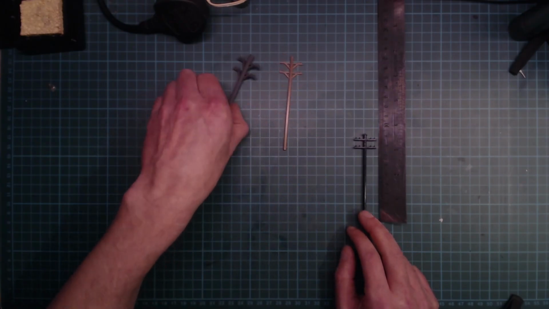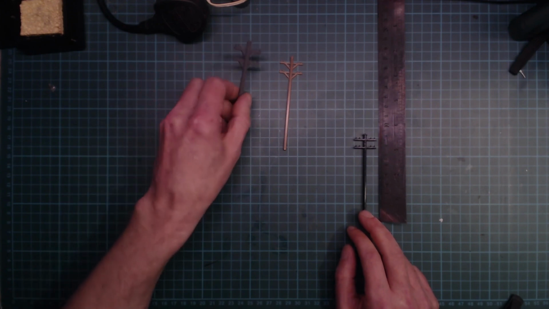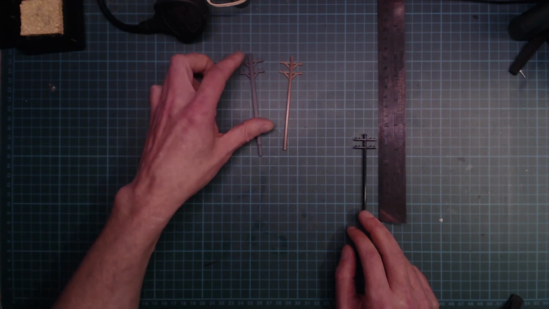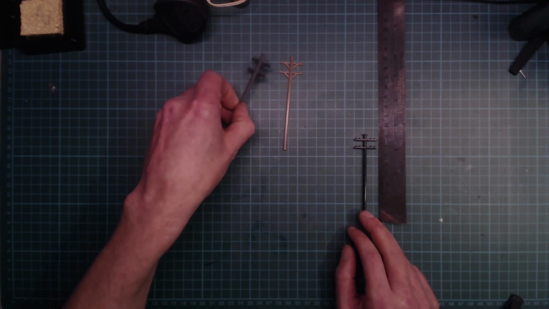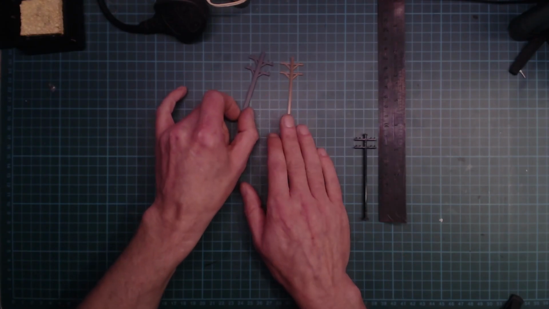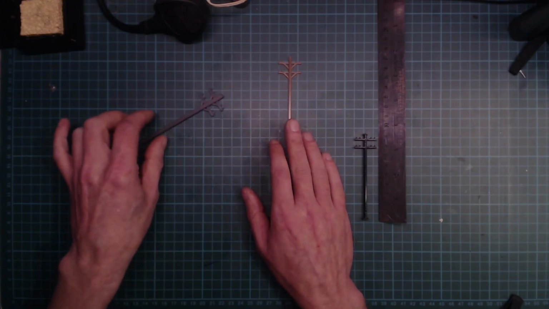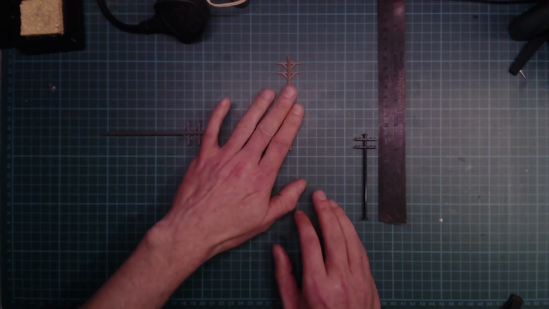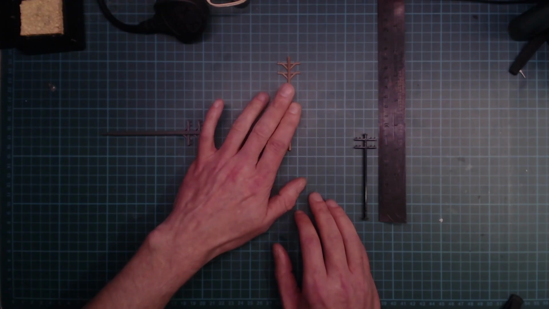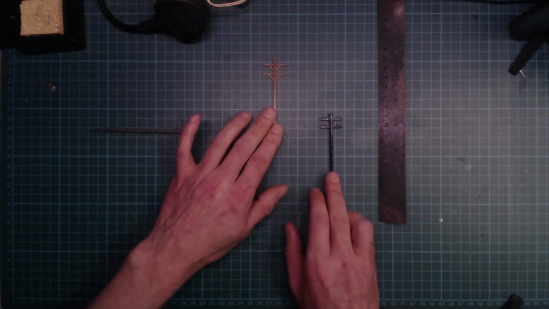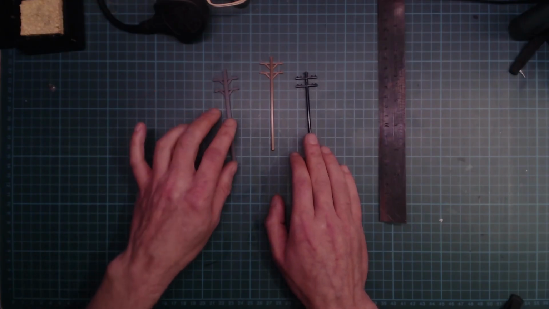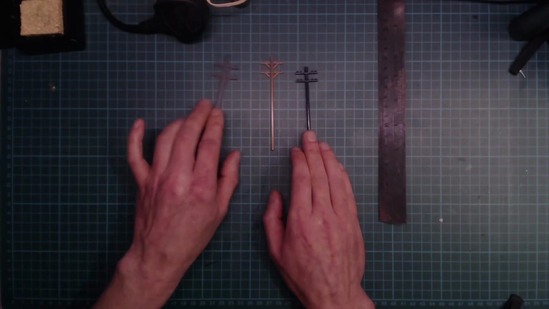This one, I don't know where I went wrong with the scaling on that, but it's way too big. The actual pole itself is way too thick for that. This one is more suited, so I'm going to pretty much try and copy this in Tinkercad and print it off, just to show you how easy it is to use Tinkercad for creation.